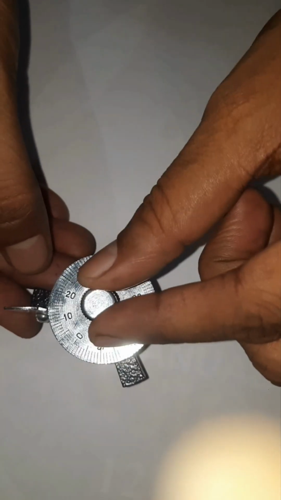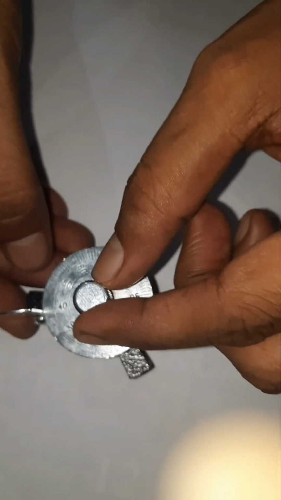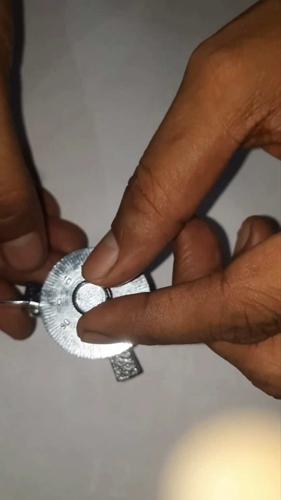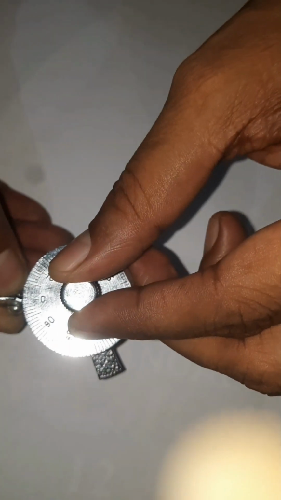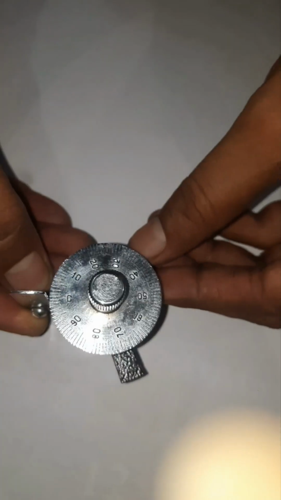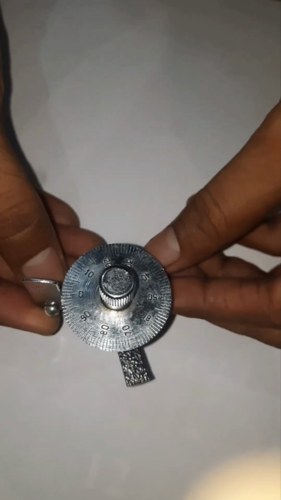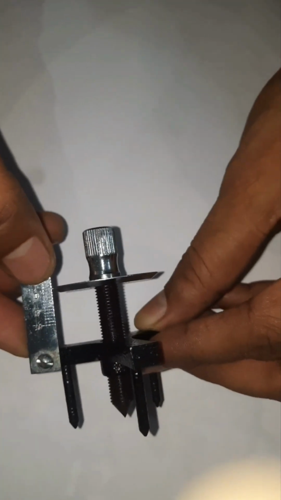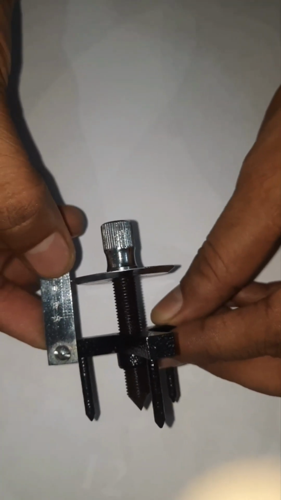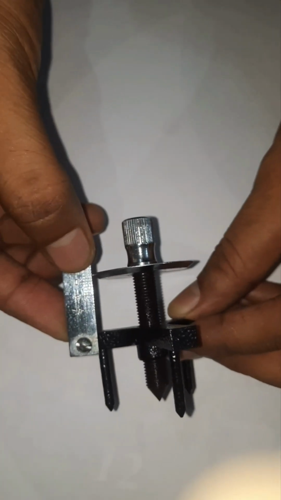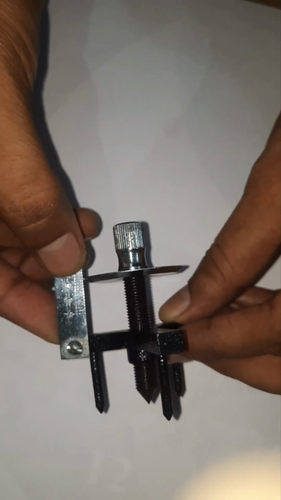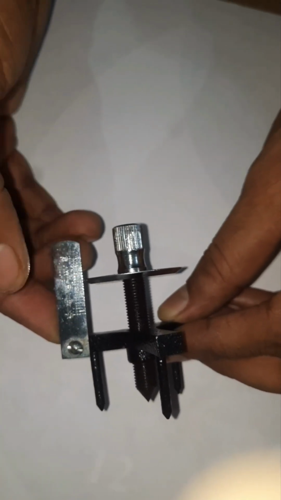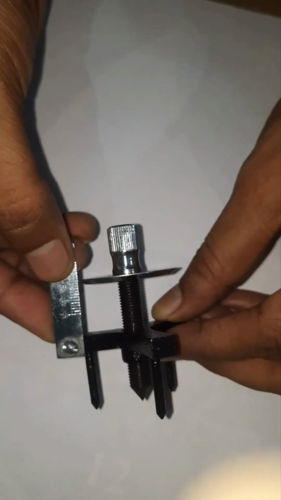Okay, now we have 1 round. Now it's on 2 rounds. So I have made 2 rounds, and we will see the distance moved on the vertical scale. You can see here it's 2 divisions, meaning one complete rotation gives you 1 mm and 2 rotations will give you 2 mm.